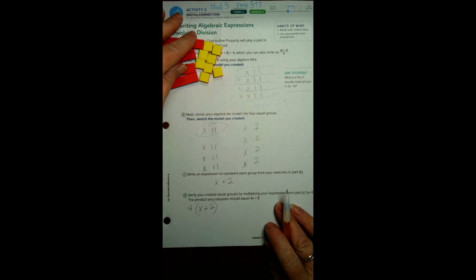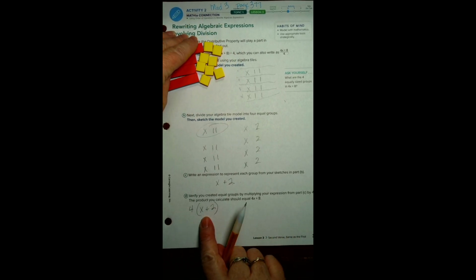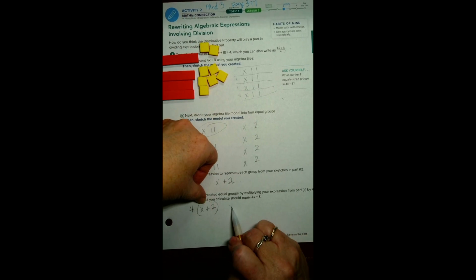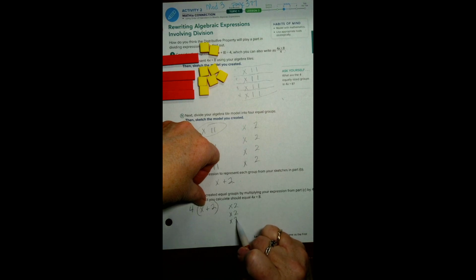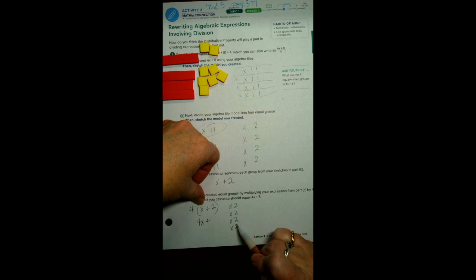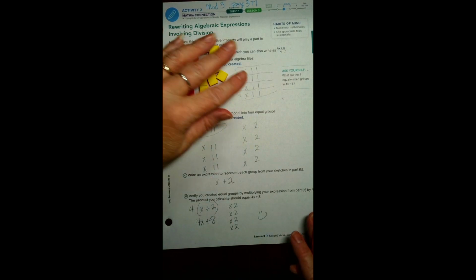And they want us to multiply that whole expression by 4. So 4 groups of x plus 2. So one group of x plus 2, another group, 3 groups, 4 groups. So I have 4 x's plus 2, 4, 6, 8. So it is correct. Excellent.